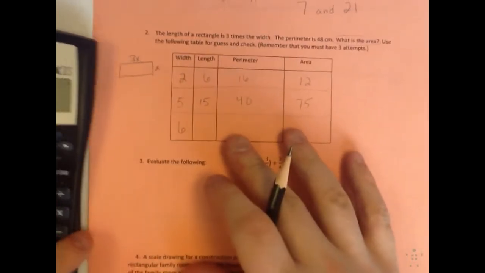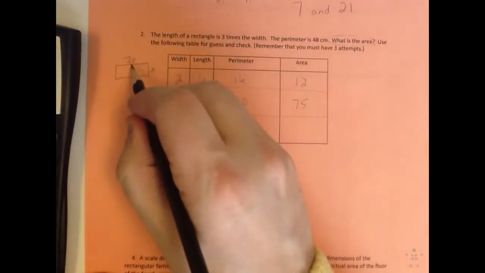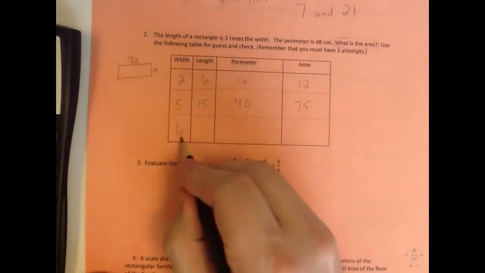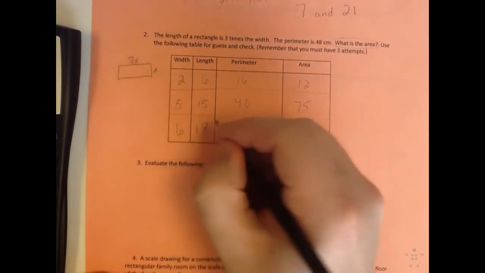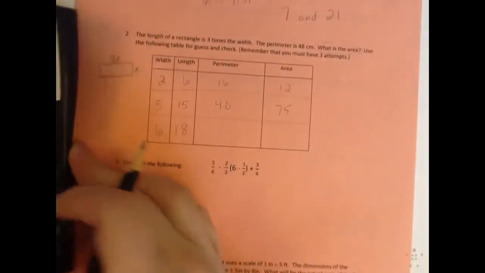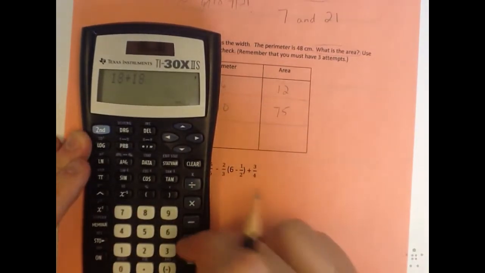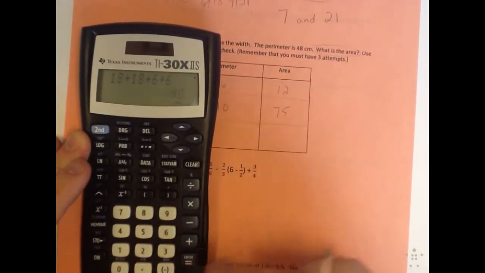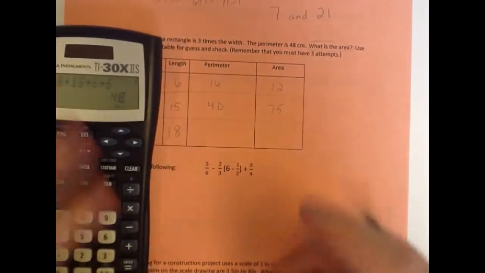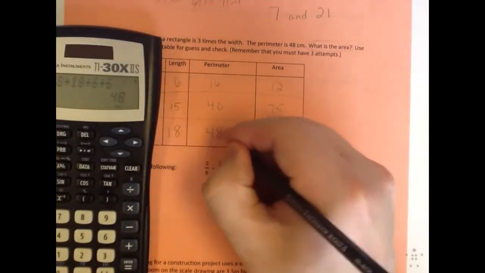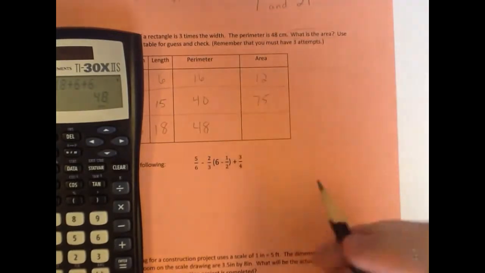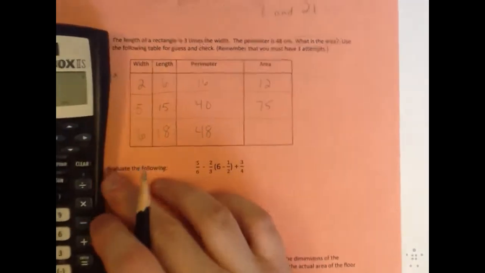Okay, if we do a width of 6, our length has to be 3 times our width. 3 times 6 is 18. To figure out our perimeter, we take 18 plus 18, because we have 2 lengths, plus 2 widths of 6 equals 48. Our perimeter is 48. Ooh, that matches. Let's figure out what our area is.